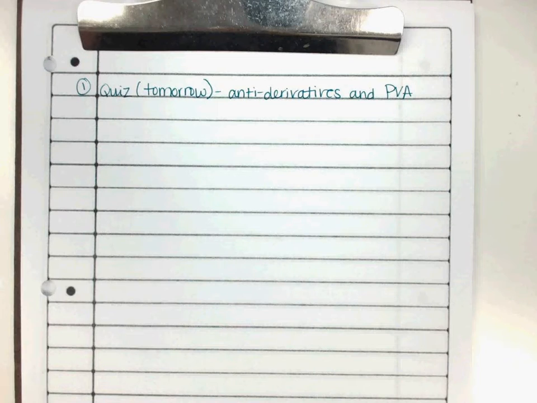Last week. Okay, and then it's going to cover PVA, which stands for position, velocity, and acceleration. So remember, if you have acceleration, how do you get to velocity? Antiderivative, right? And then how do you get from velocity to position? Remember, you'll have a plus C, you'll have to find it, and then you're just doing sign charts, which you already should know how to do.